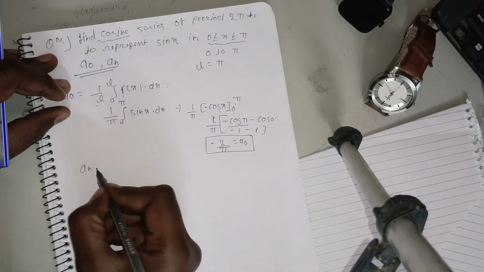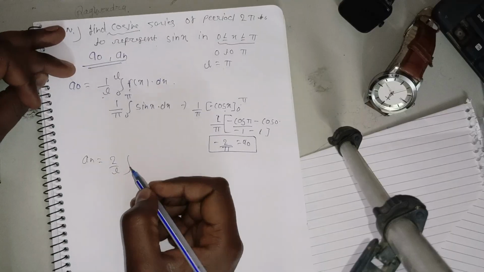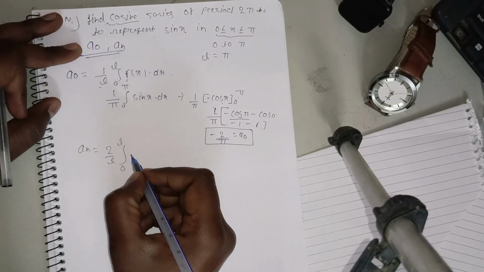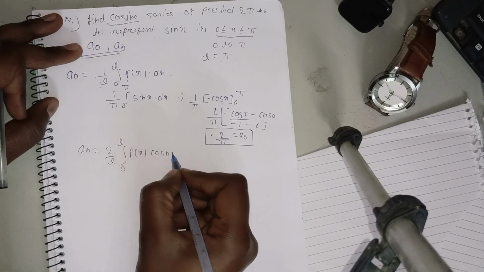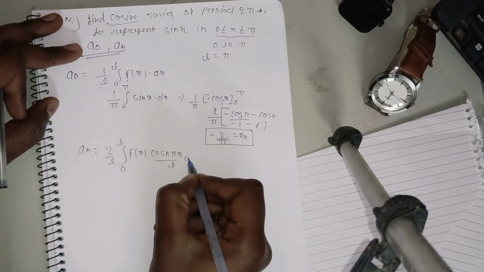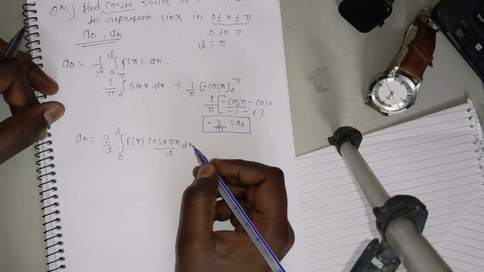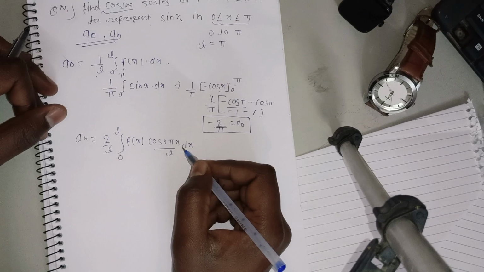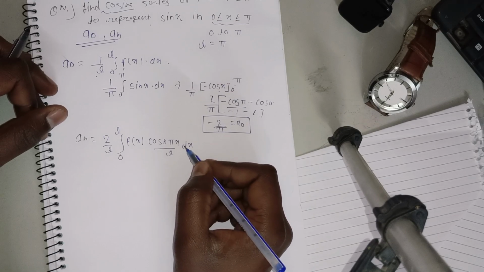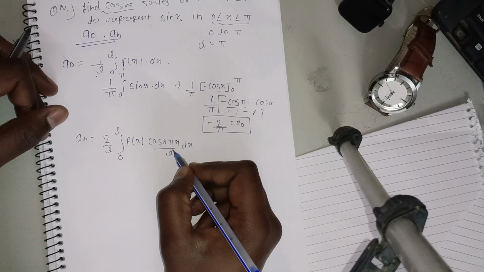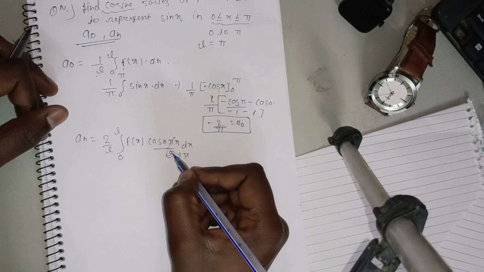Now an. The formula for an is 2 upon L, integral from 0 to L of f(x) cos(n pi x upon L) dx. Here L can be replaced by pi, so pi and pi cancel.